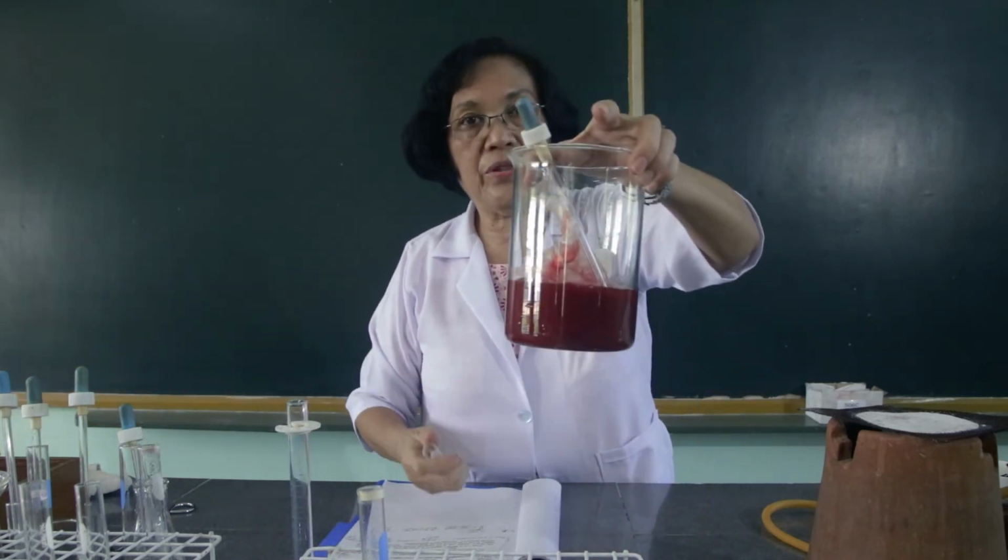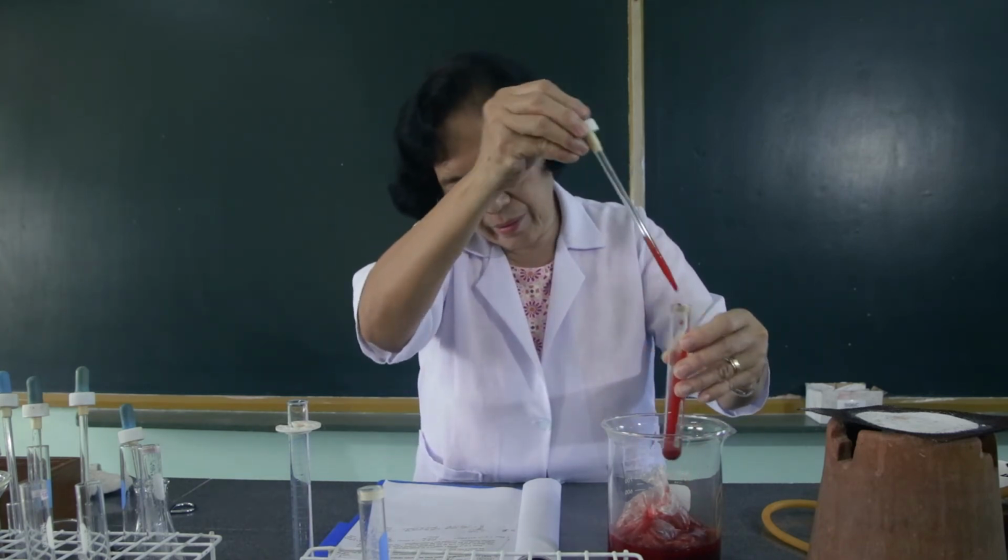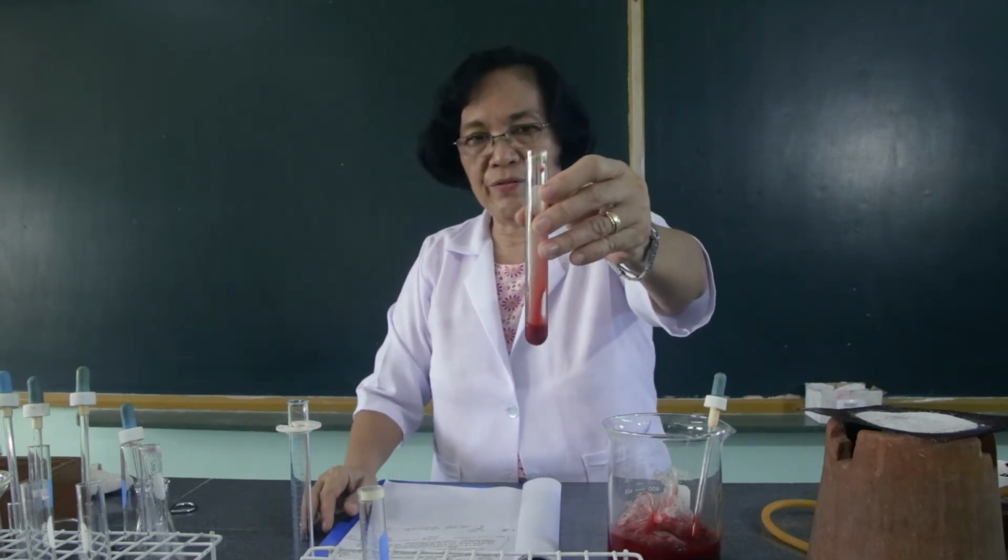And the last test that we are going to apply to the blood is the test for oxyhemoglobin and the reduced hemoglobin. So we will use 2 ml of the blood. And we're going to add to this 5 ml of water.